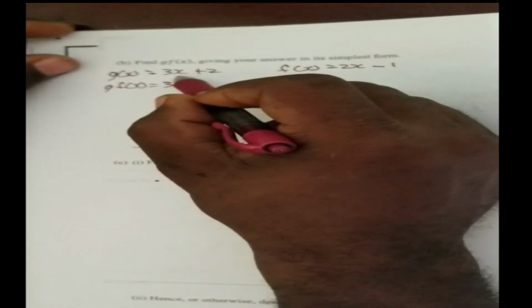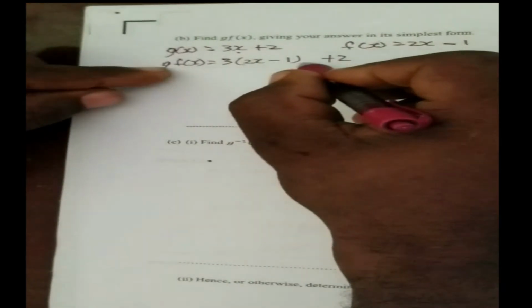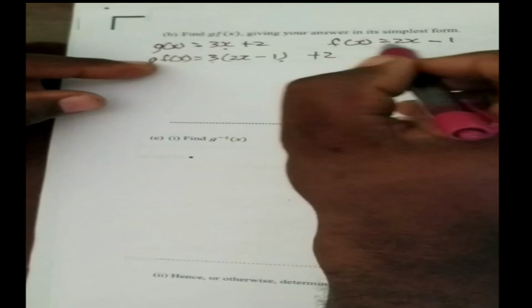So in finding g of f of x, we're going to write our g function, and whenever we see x, we're going to substitute the function f of x into the g function. So we see our x, so we're going to substitute the f function, which is 2x minus 1, plus 2. Right? So we see the g function on the outside, which is 3 times x plus 2. We see our f function on the inside, right? And so we're going to substitute it, right?